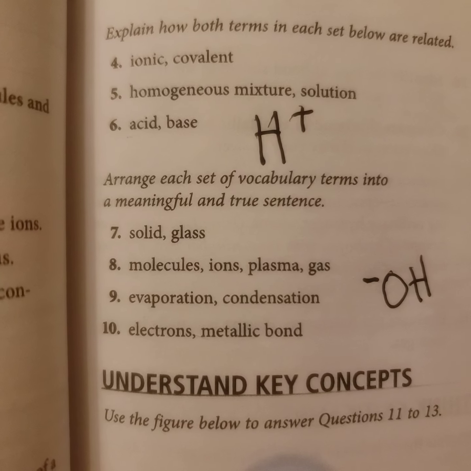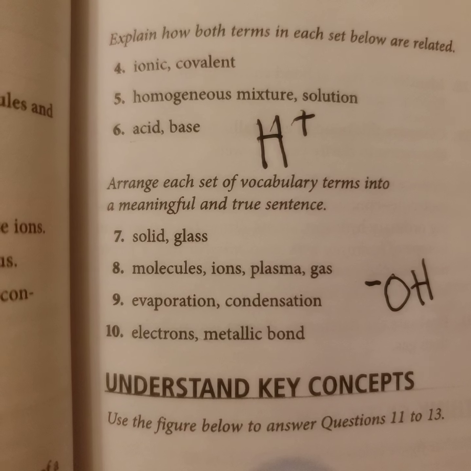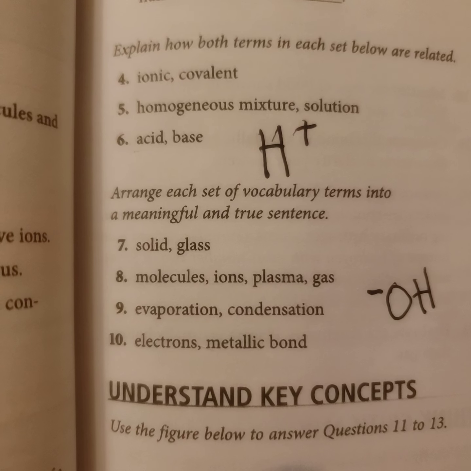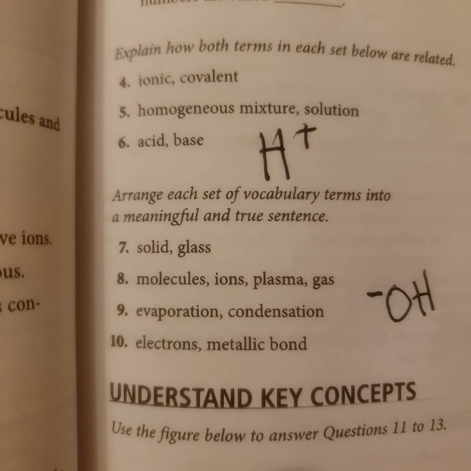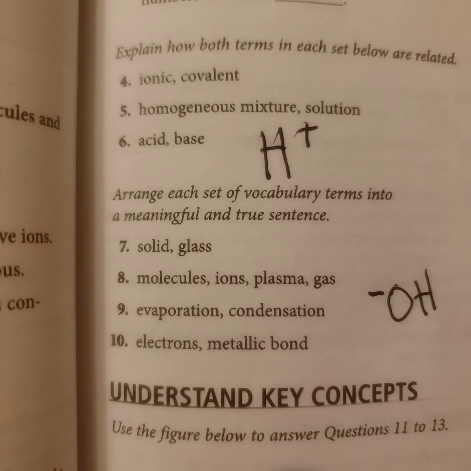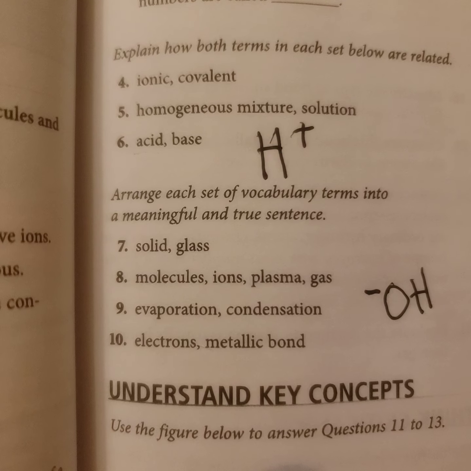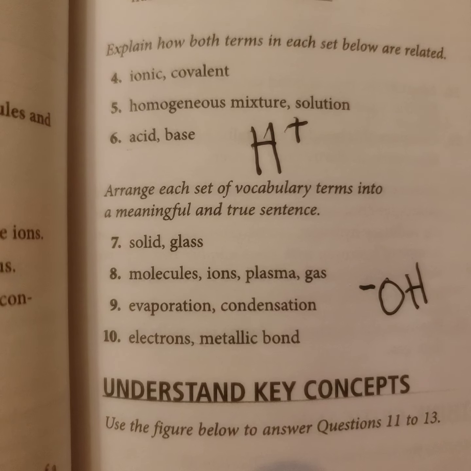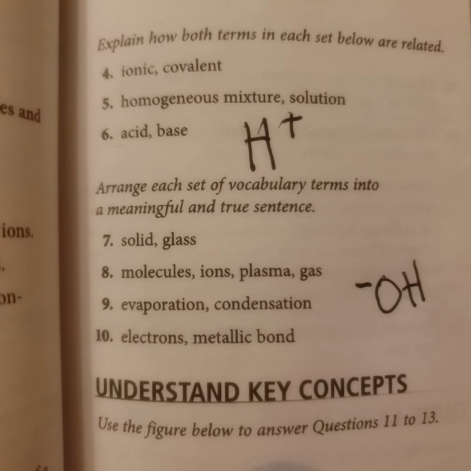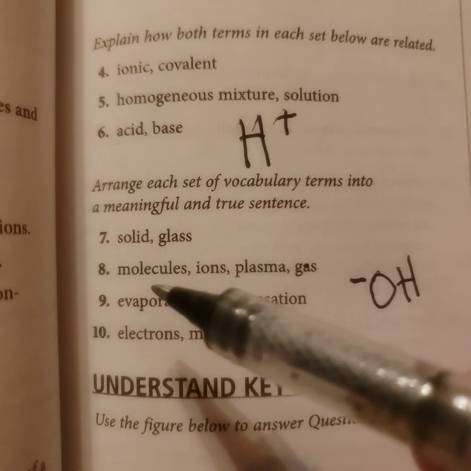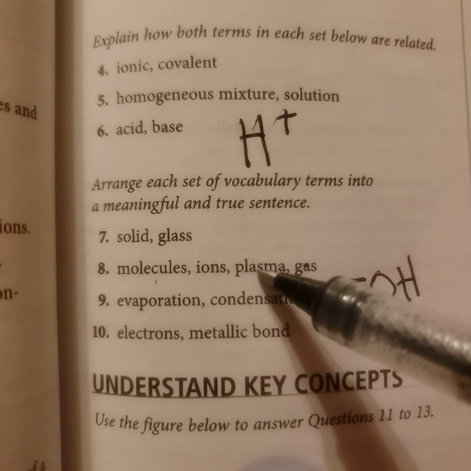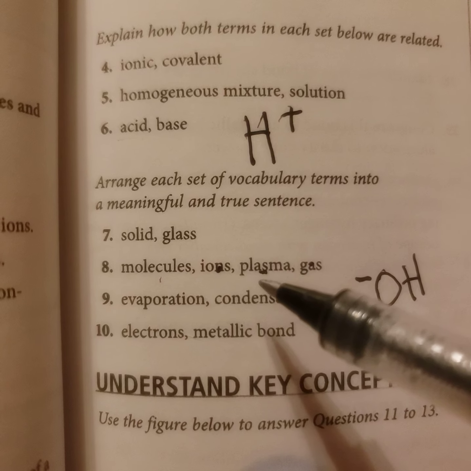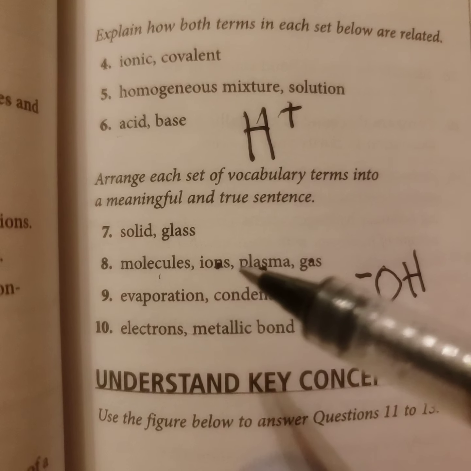Arrange each set of vocabulary terms into a meaningful and true sentence. Number 7: Glass feels like a solid. Number 8: Molecules, ions, plasma, and gas. How about we can say this? Gas contains molecules, while a plasma contains ions. Remember that a plasma is so hot that atoms break apart and form these little ions.